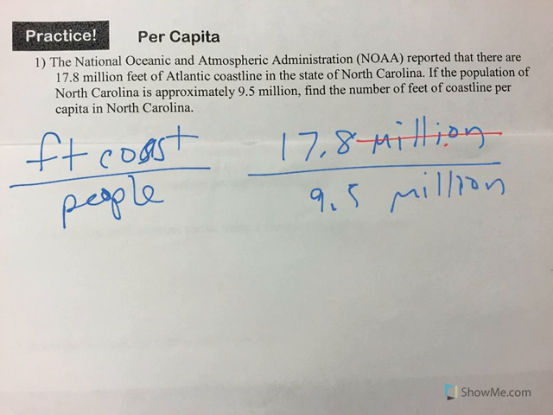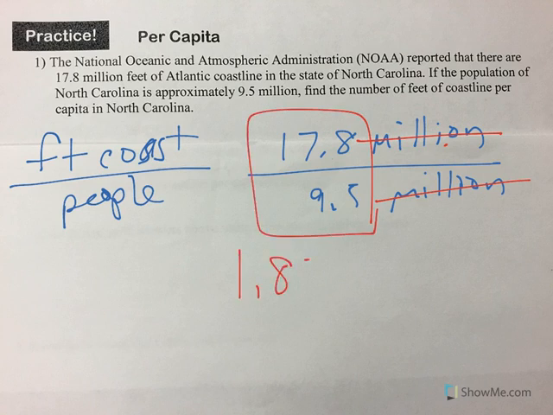Well, the millions will cancel out because they're the same. So I just have this. If I divide, there's 1.87 feet of coastline per person. I don't know about you guys, but I need more than that. That's just not enough.